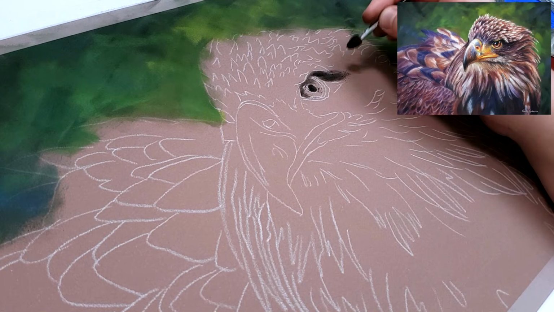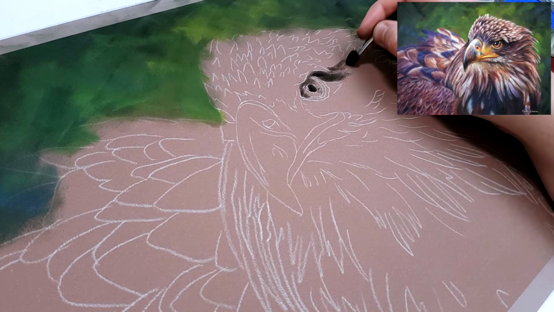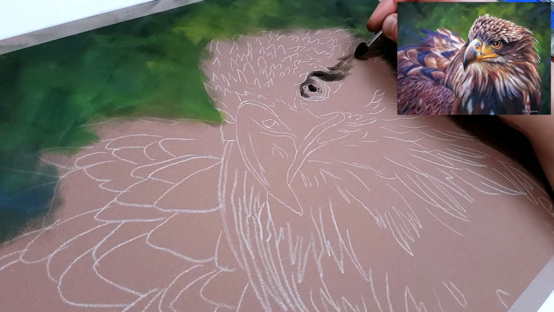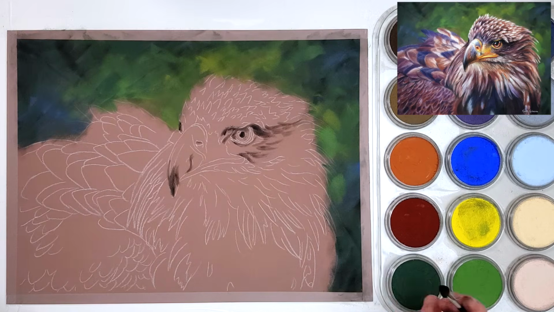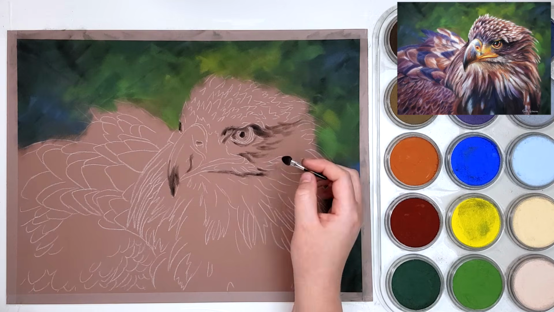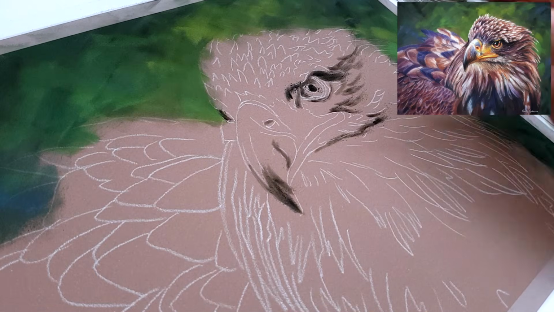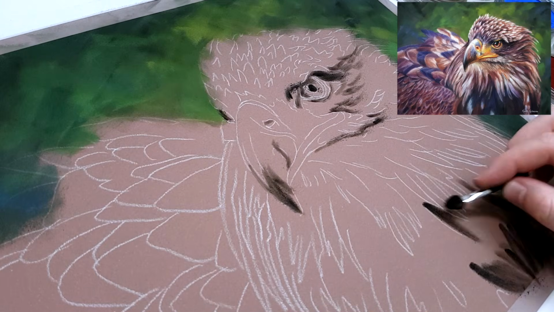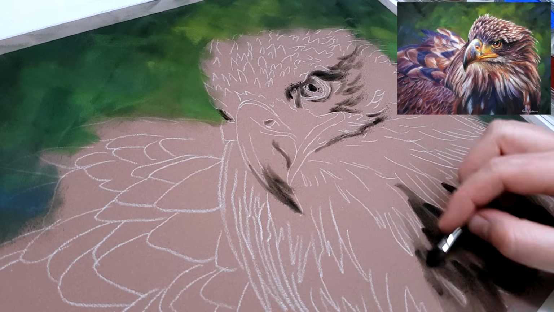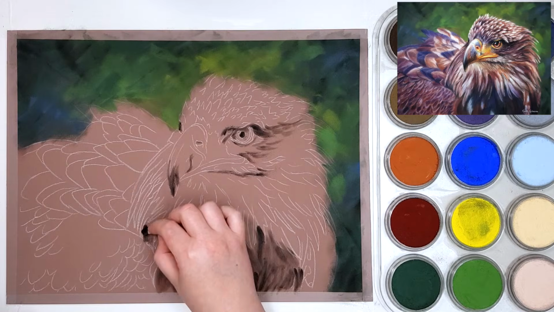And the idea of an underpainting is basically to map out where all of those colours are going, where the lights are and where the darks are, and just generally adding some colour to the entire subject so that you have a nice base to work from. I'm not worried about details or getting the perfect colour at this point.